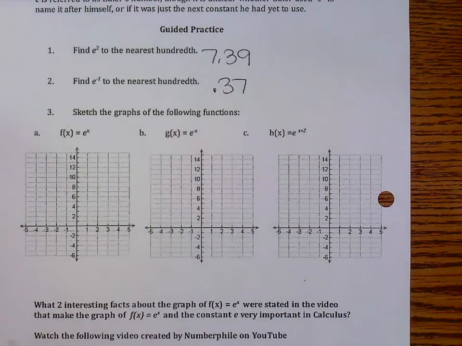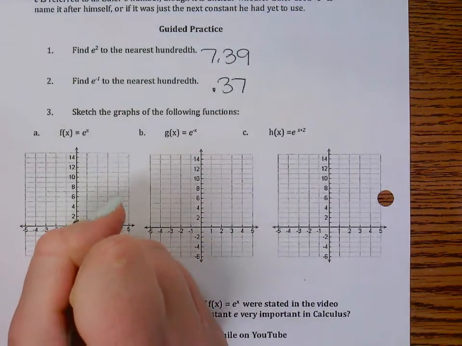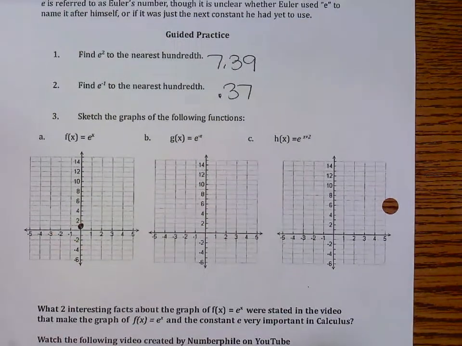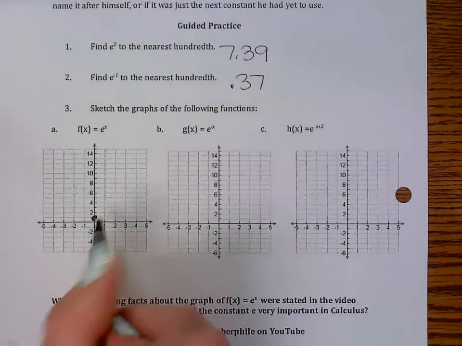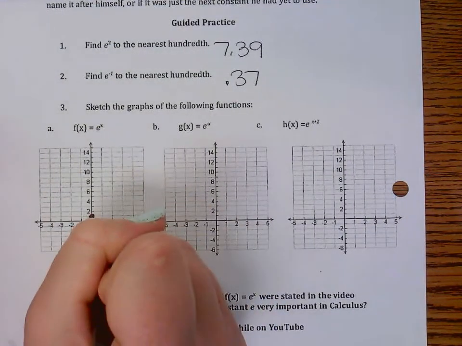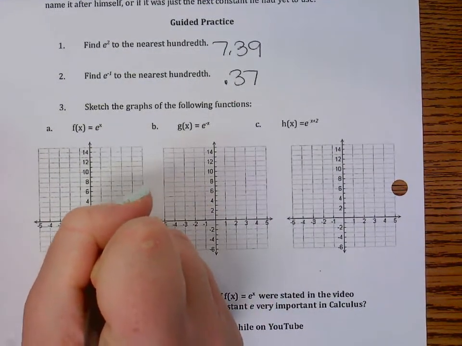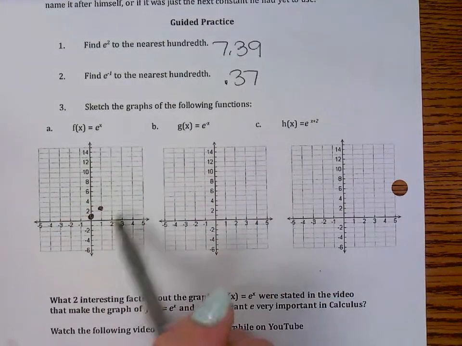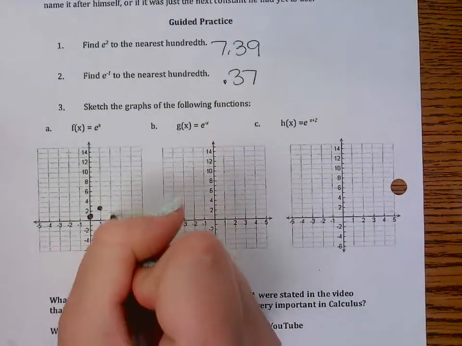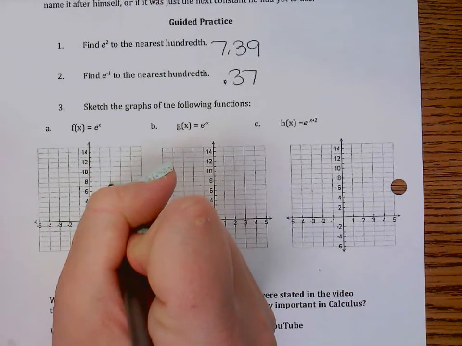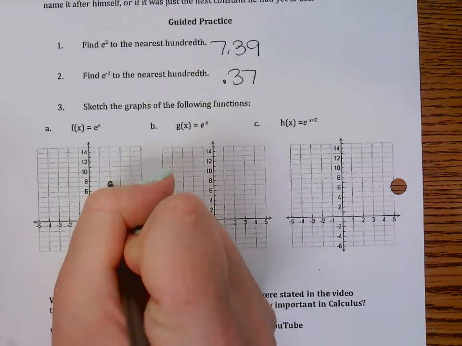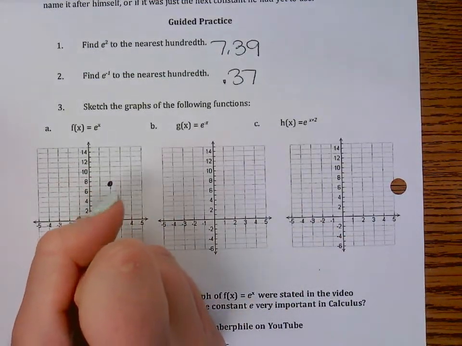So if you were going to sketch the graph, we know that anything to the 0 power is 1. So (0, 1). We already know that e is 2.7. So I go over 1 and up 2.7. We already said e squared was 7.39. So 7.39. And we know that it's a decimal, 0.37.